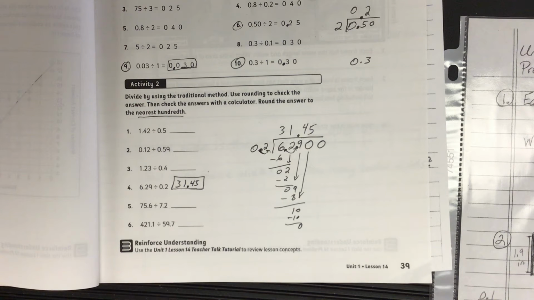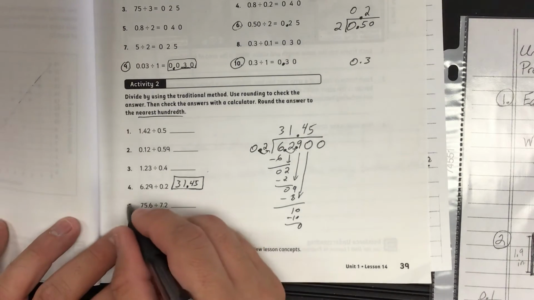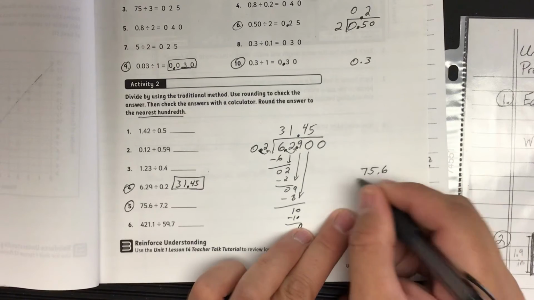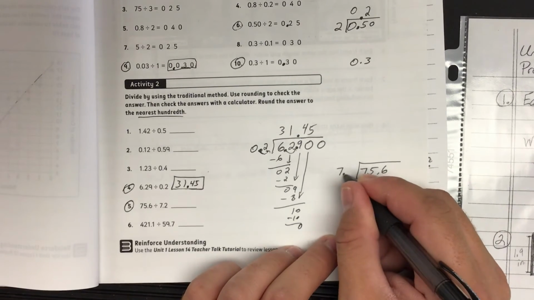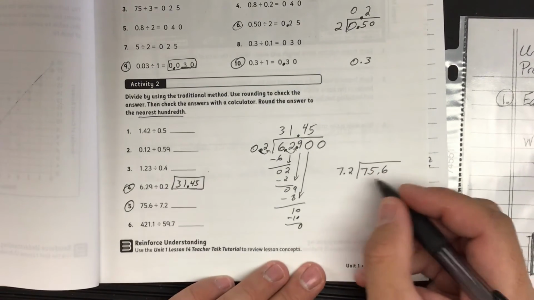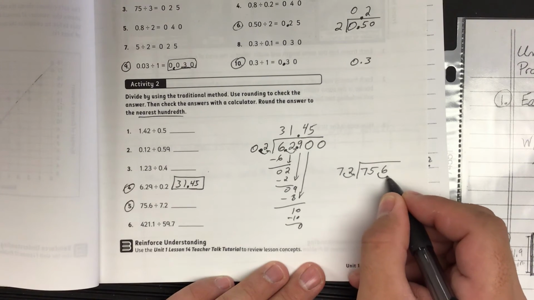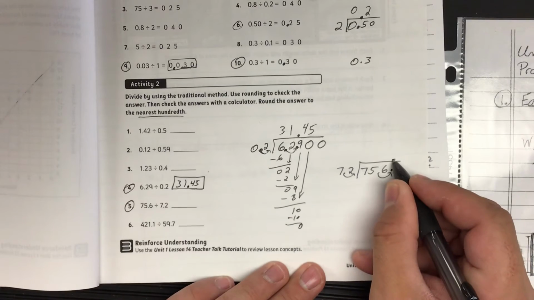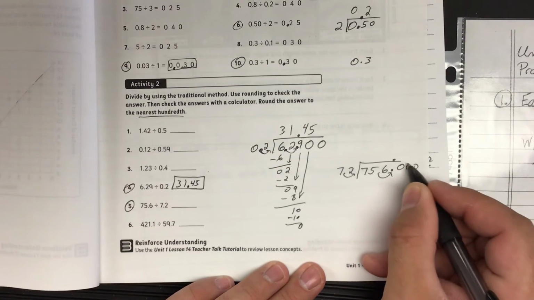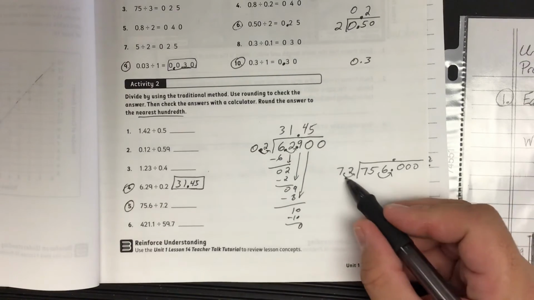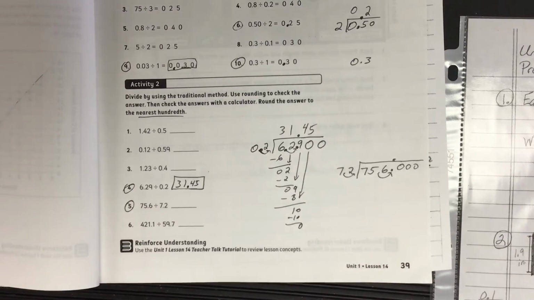Let's do one more. Number 5. 75.6 divided by 7.2. Need to move the decimal one spot to get a whole number for my divisor. Okay, a little bit bigger number now. 72 into 75.